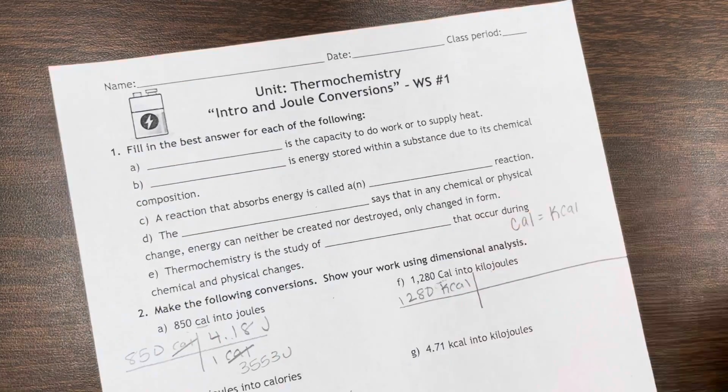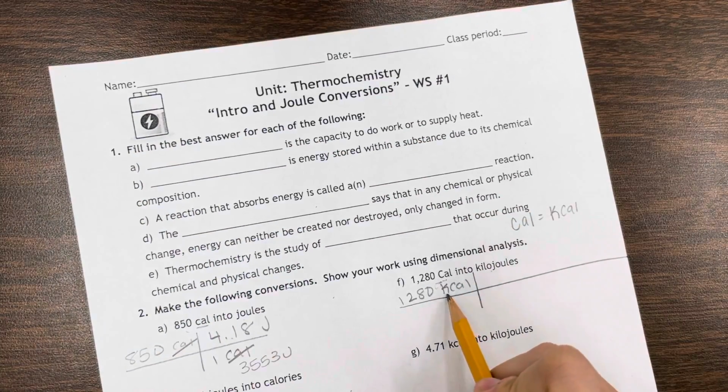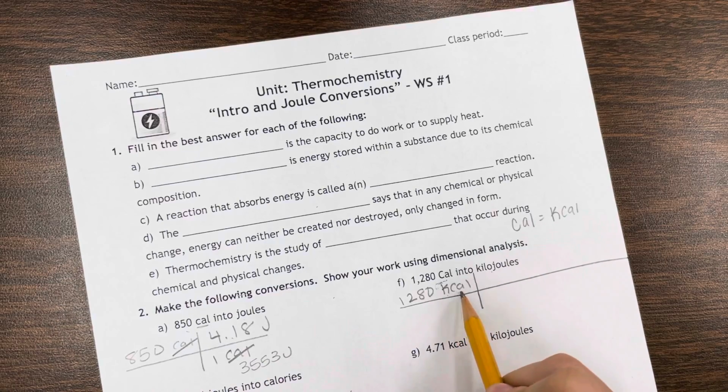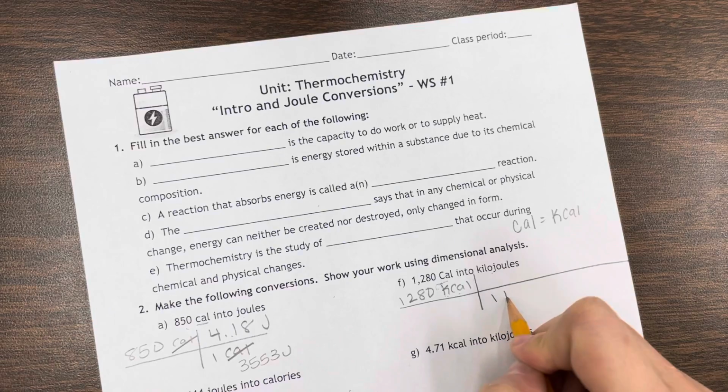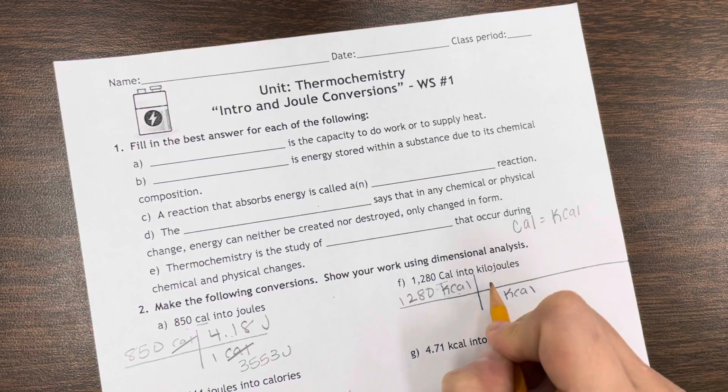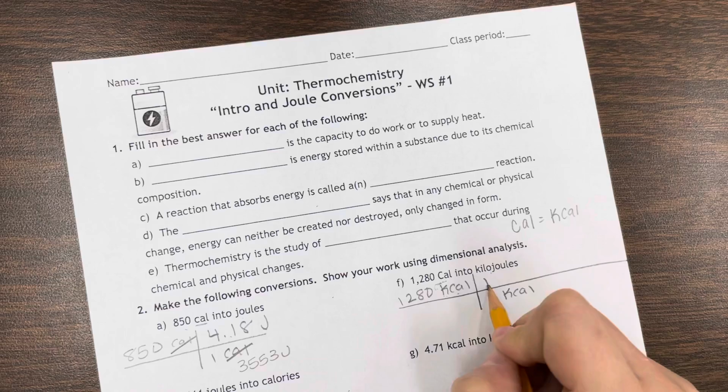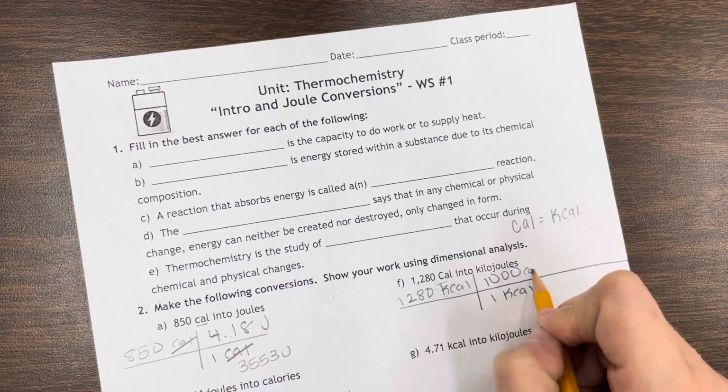Okay, so I need to go first to the normal unit, so I have to go from kilocalorie to calorie. So this is going to be 1 kilocal, and I need to get to calorie. So remember, the conversion is 1,000 calories.